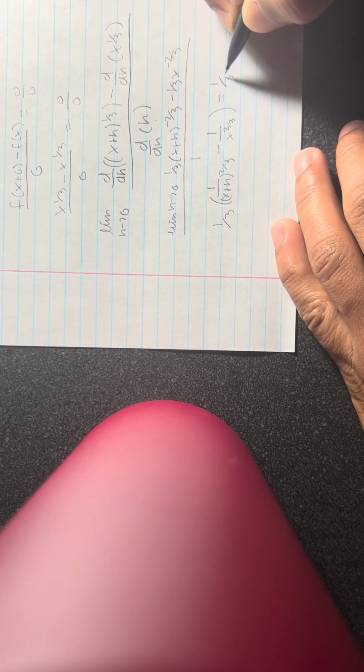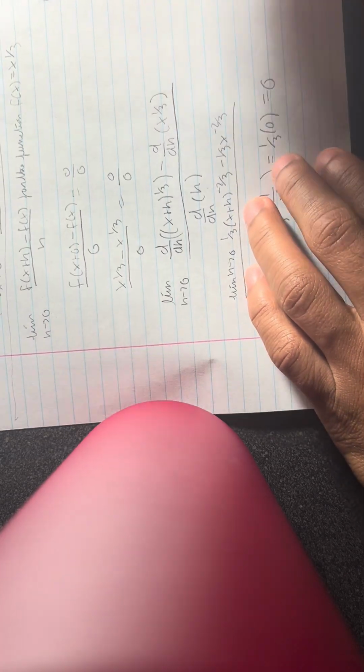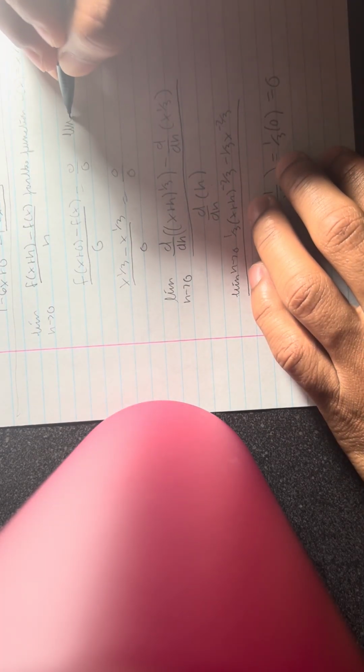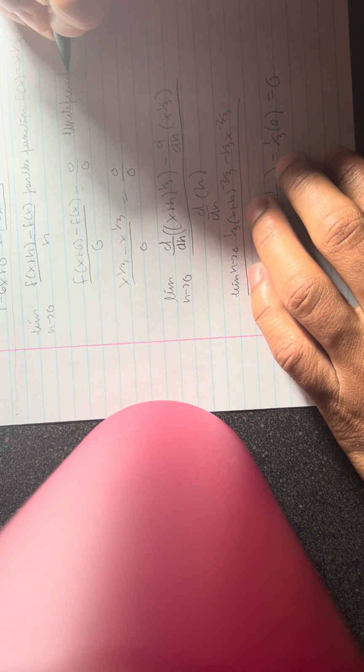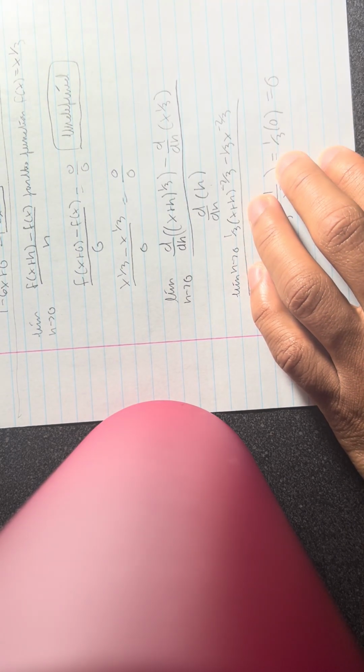All of that just to say, it gives us 1/3 times 0, which is 0, which means that this entire function is undefined. No matter which way you'd solve it.